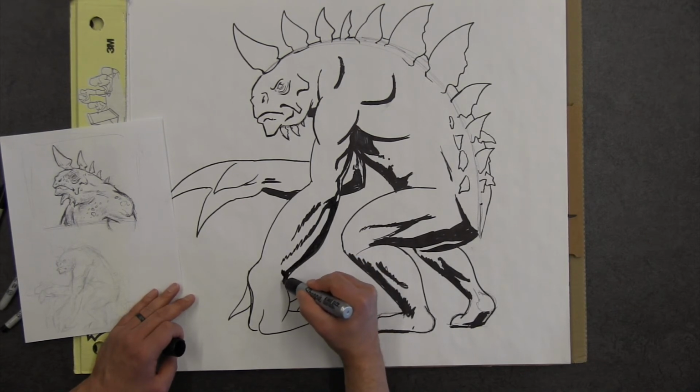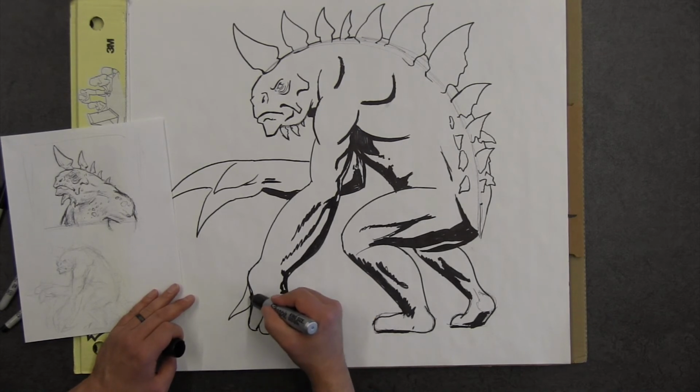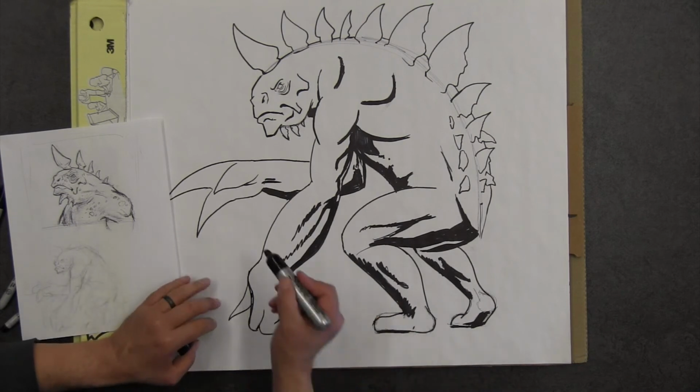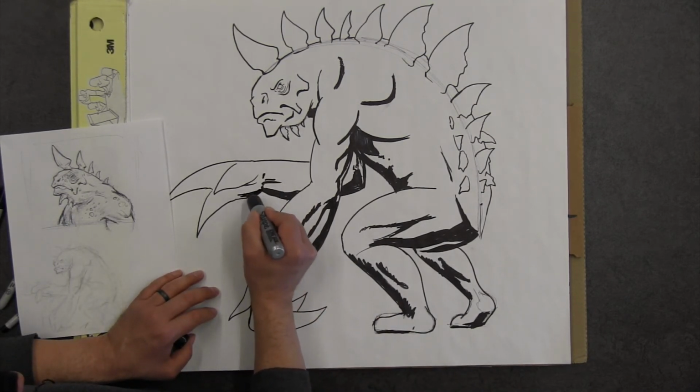I want to make this look more like a wrist, so there's going to be some wrinkles here. Okay. Even for a hand, we can go ahead and offer up a little bit right here.